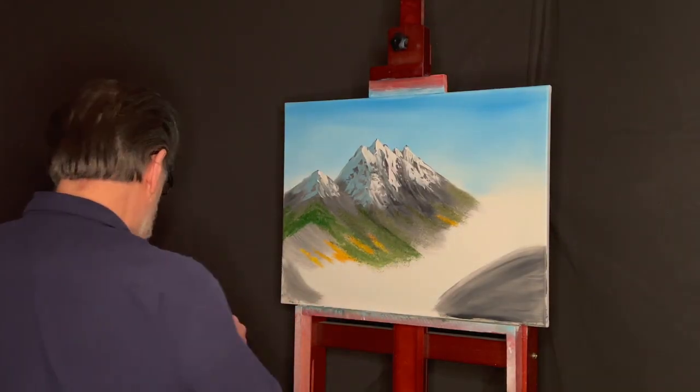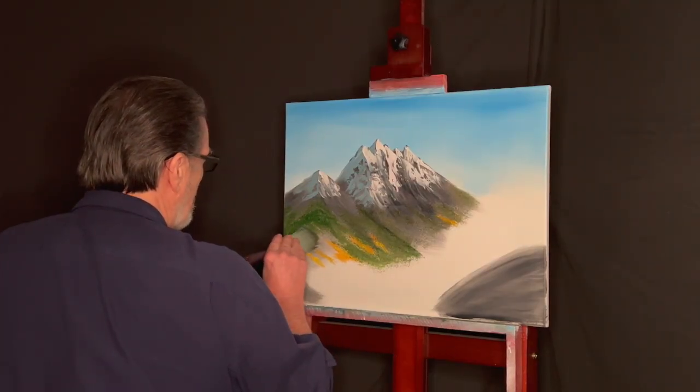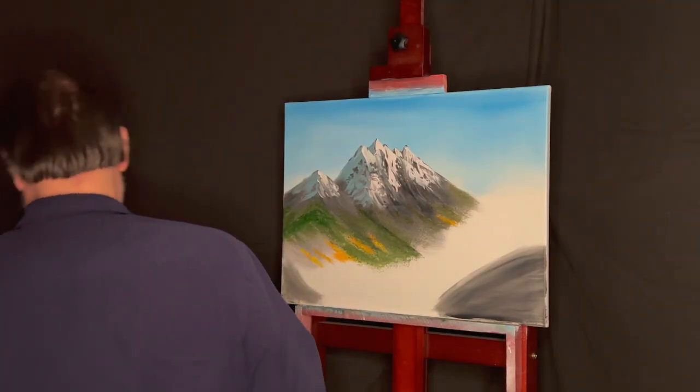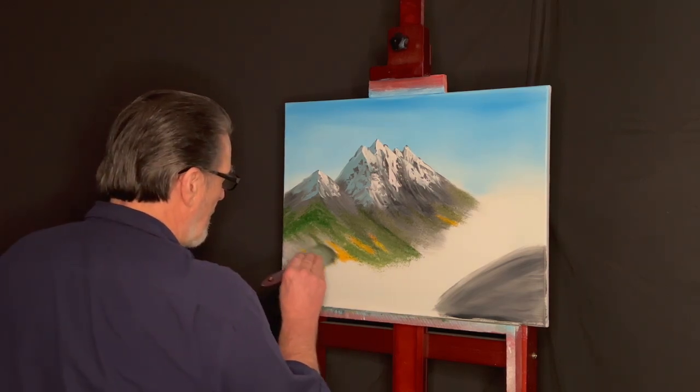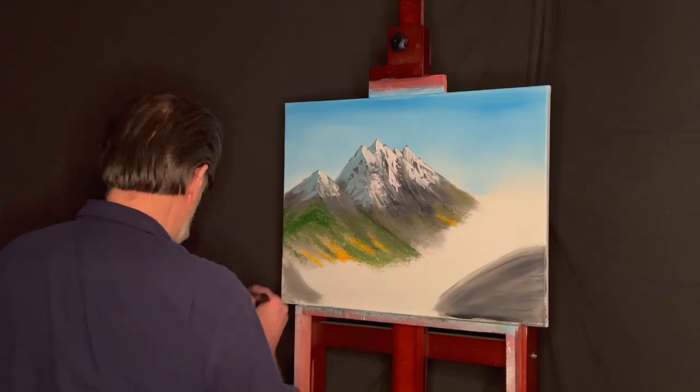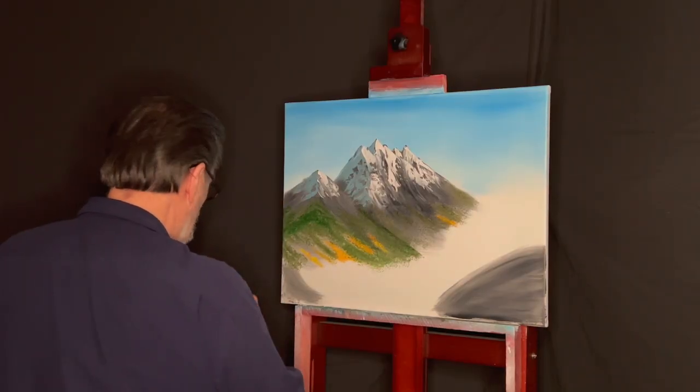Kind of separate those aspens out a little bit. Okay.